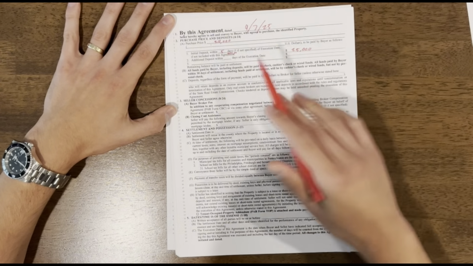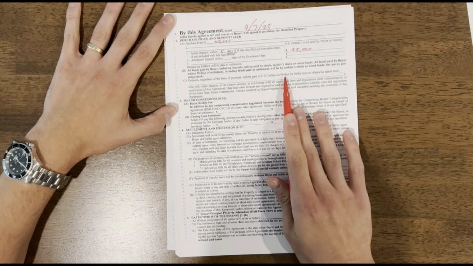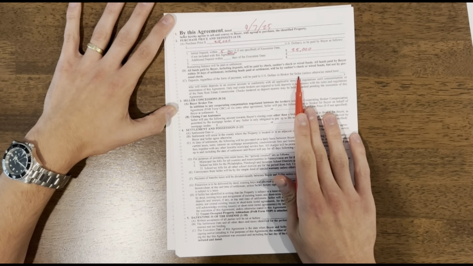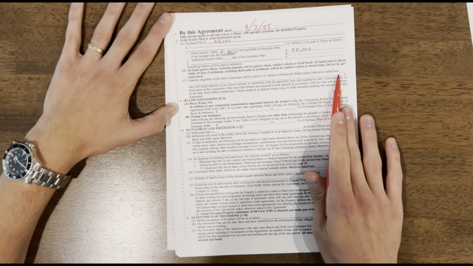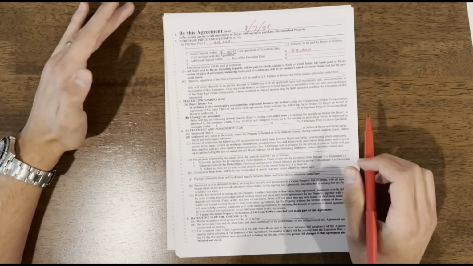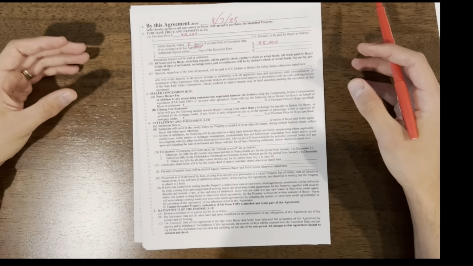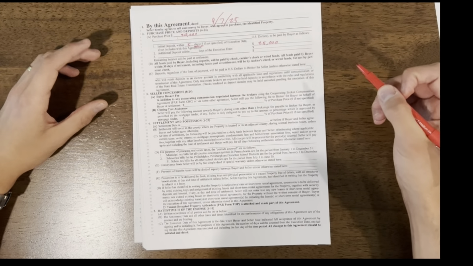Moving down to the next section, we're going to see, deposit, regardless of the form of payment, will be paid in US dollars to the broker for seller unless otherwise stated here. You'll soon find that a lot of brokerages like eXp don't want to hold escrow because they're more of an online brokerage and they don't have a physical presence to accept that check in person.